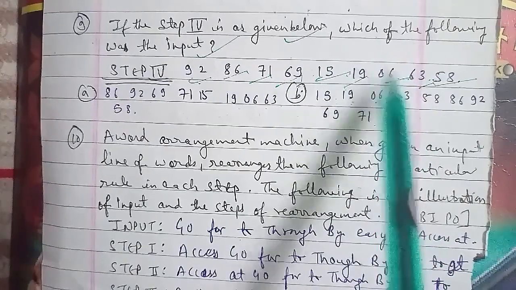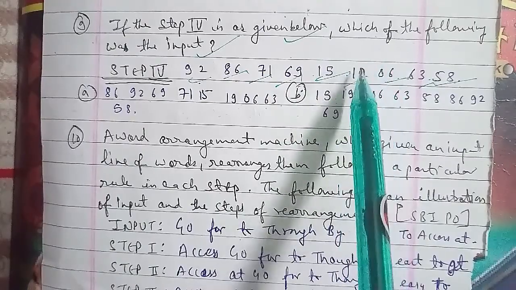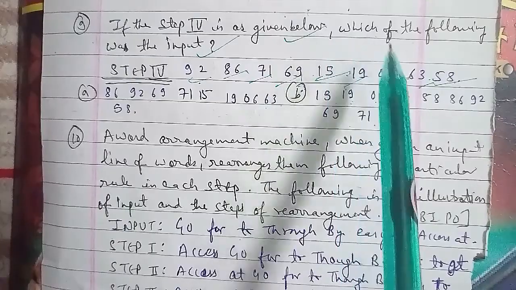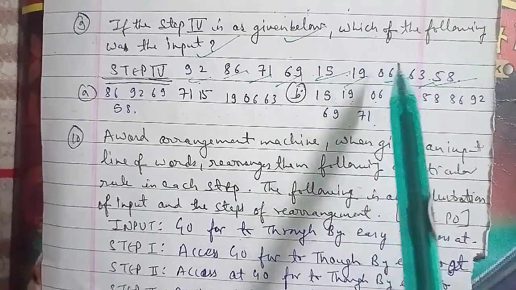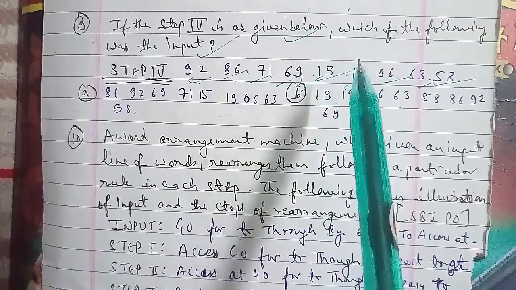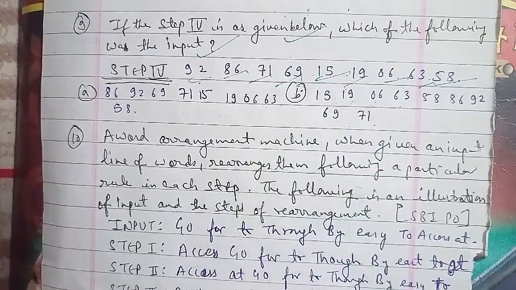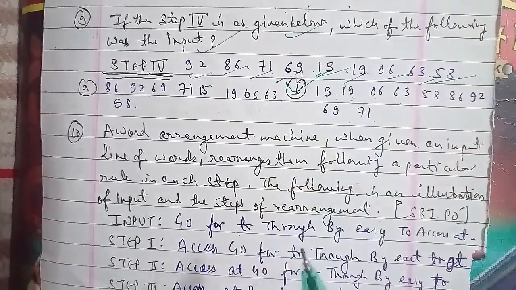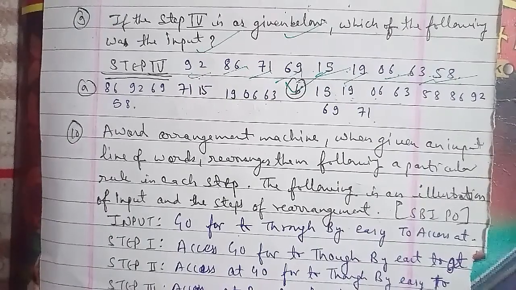The input they had given you here is: go for to, throw, by, easy to, access, at. They had given you this input. Then they had given you the following steps. Step 1: access, go, for, to, do, by, easy, to, get. And the second step they have given: access, to, go, for the do, by, easy to. Step 3: access, at, by, go, for the do, easy to.